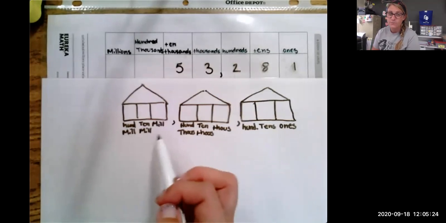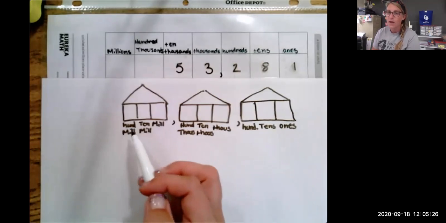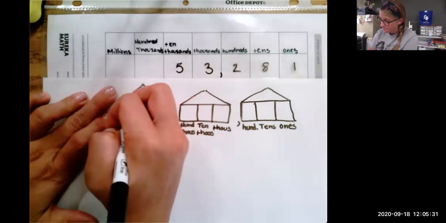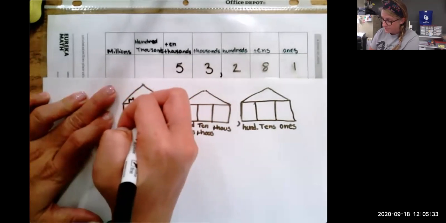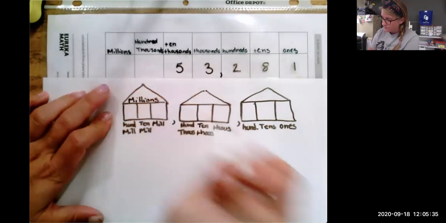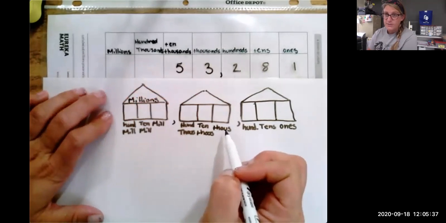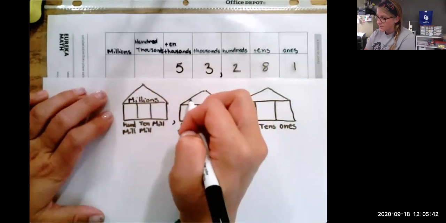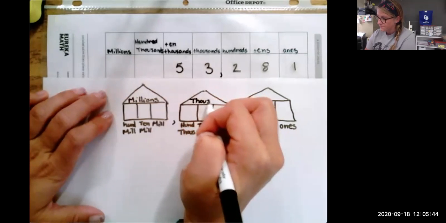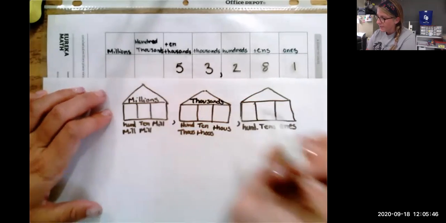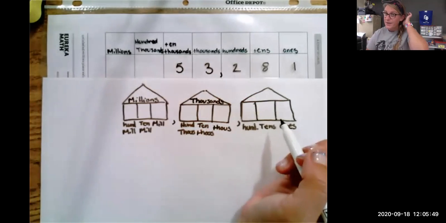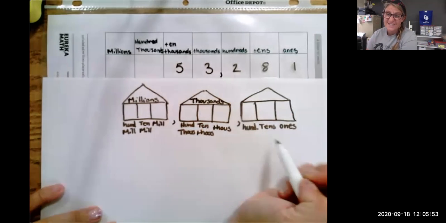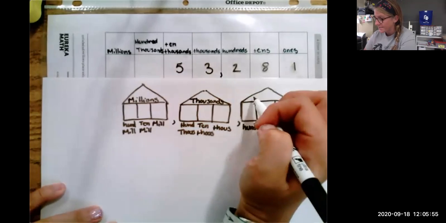In this house, we have millions, 10 millions, 100 millions, so the word being repeated is millions. So this house is the millions house. The next word being repeated is thousands, thousands, thousands. So this one is the thousands house. Okay, these are our basic units. This is going to be our ones house because that is our most basic unit.